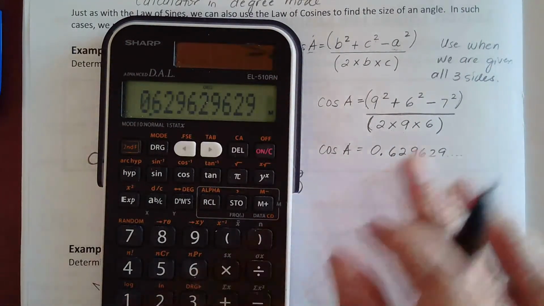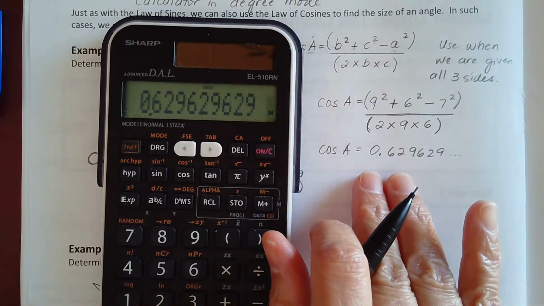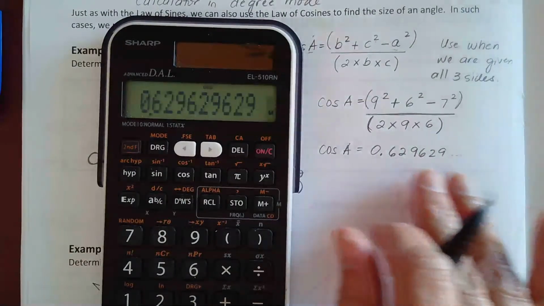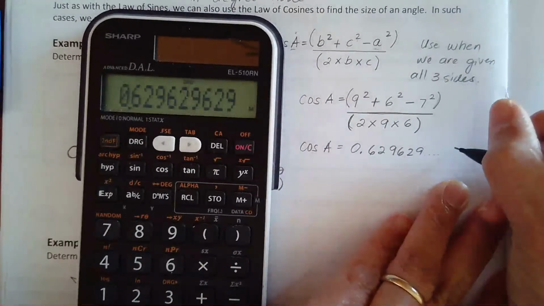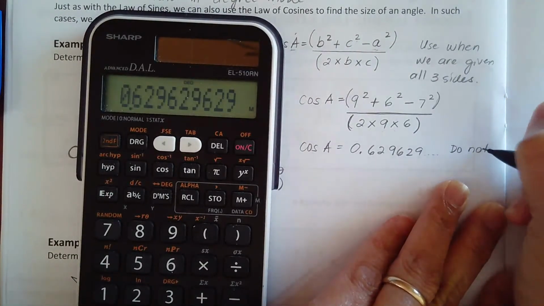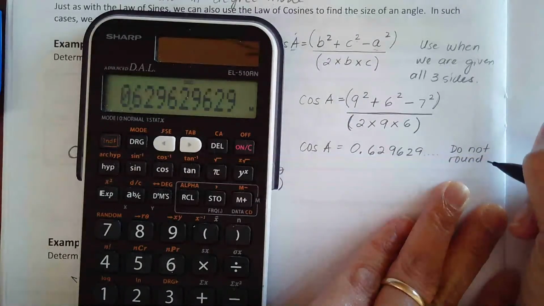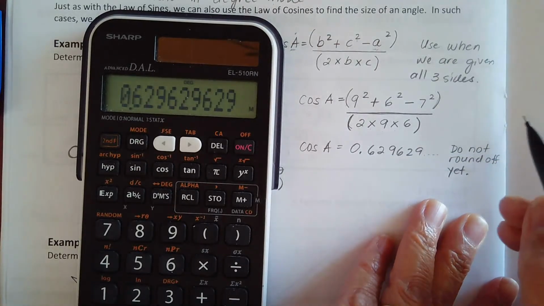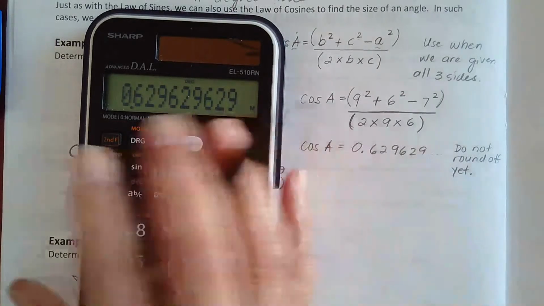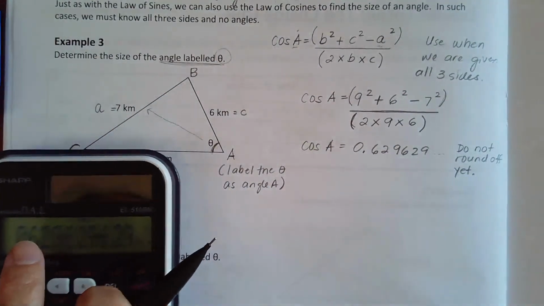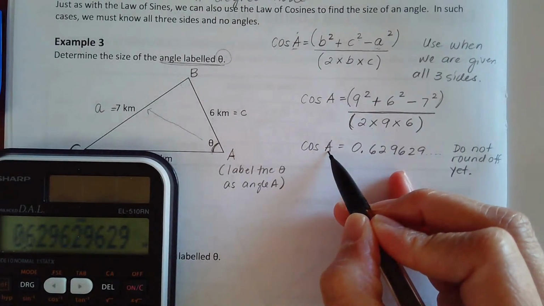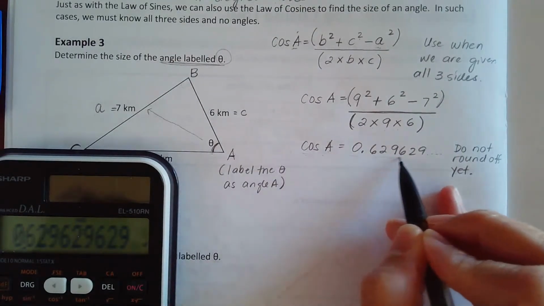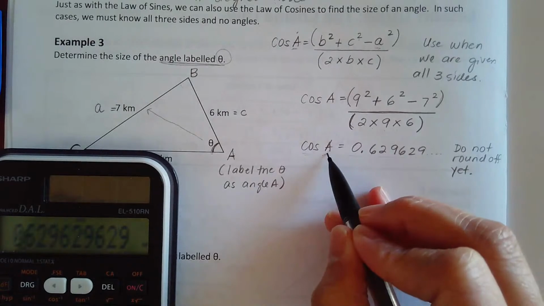So at this particular point, we're not going to round off. So I'm just going to write that down. Do not round off. We're not going to round off yet. So the question is, well, we're looking for angle A, but this number is actually cos of angle A. So this number is cos of angle A. So how can we get the angle A alone?